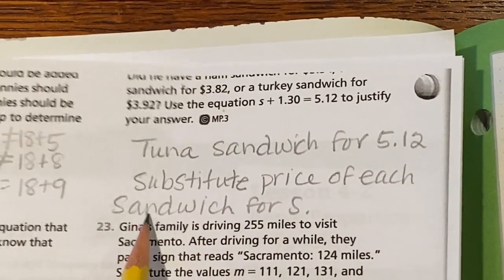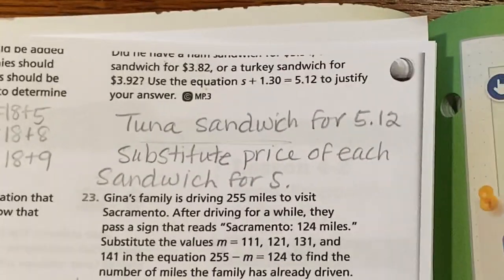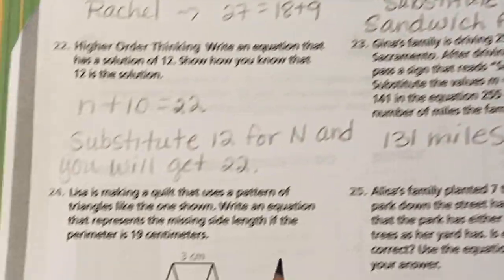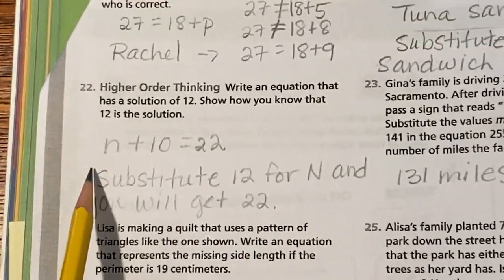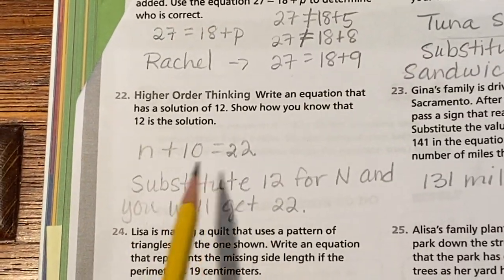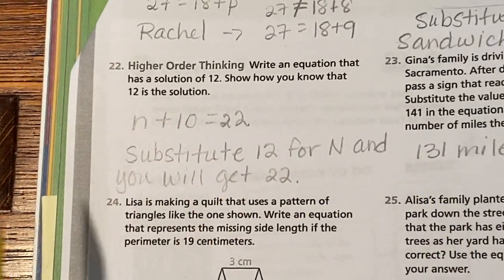Substitute the price of each sandwich in for S. So the tuna sandwich was the one that he could afford, or that he bought. Now, with this one, I just used this one. This is, of course, not the only equation that would work, but let me show you why it does work.